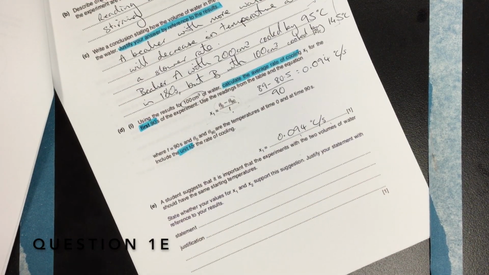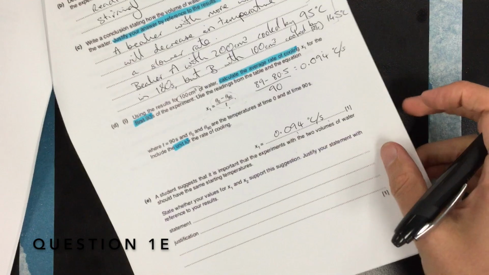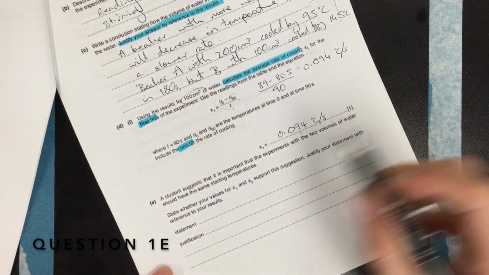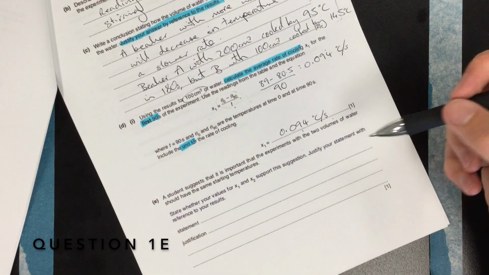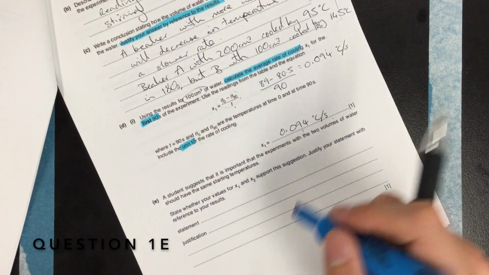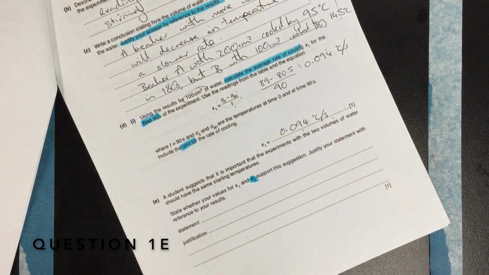Question E. A student suggests that it is important that the experiment be done with 2 volumes of water that should have the same starting temperature. State whether your values for x1 and x2 support this suggestion. Justify your statement with reference to results. Okay, so we need to be using our results to work out an x2 to then come up with a statement.